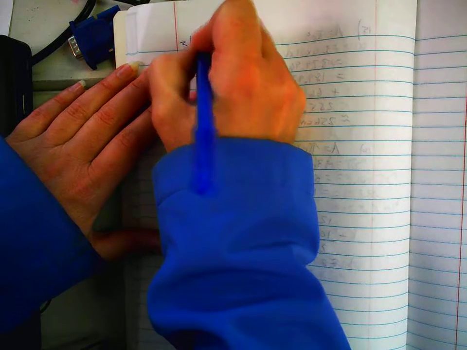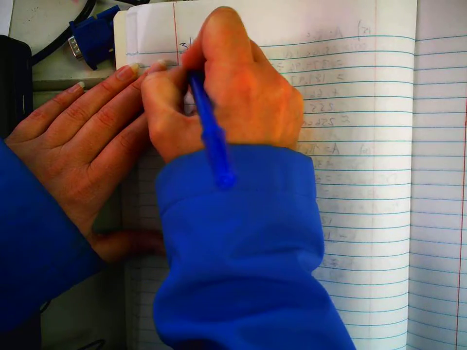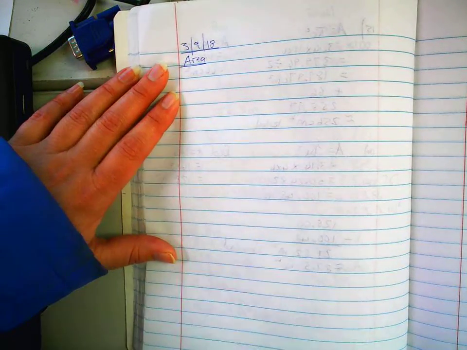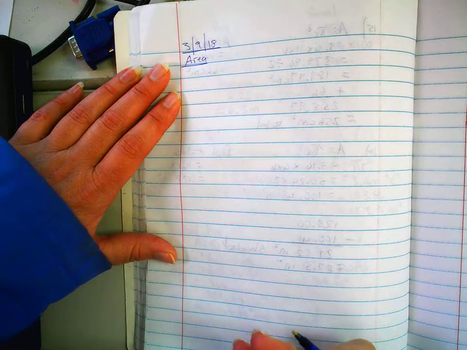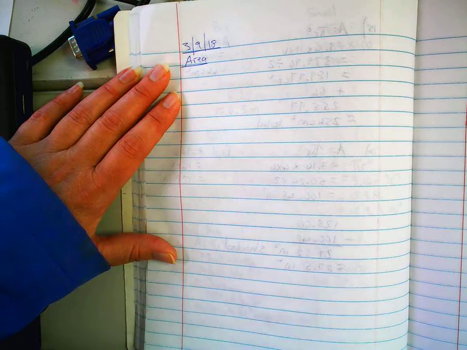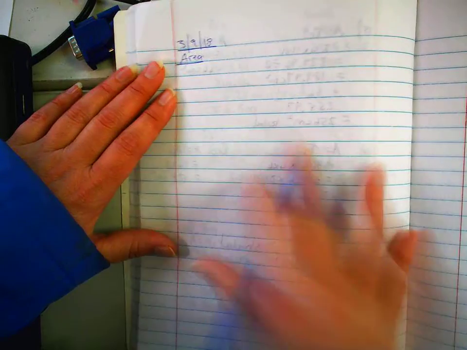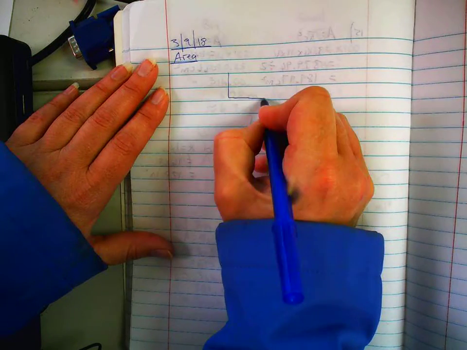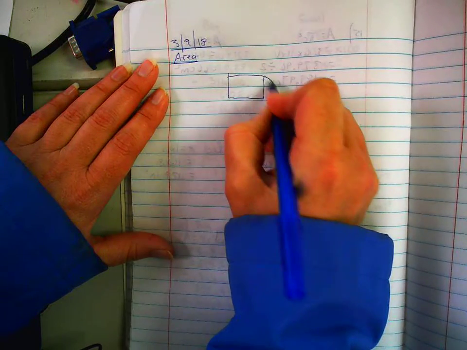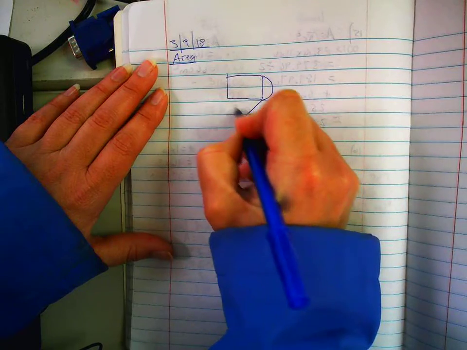Hey guys, today's lesson is going to be quick and easy because we're going to work on area. We're going to go over a few formulas that you may have forgotten, and we need these formulas to do the area of complex figures. First of all, a complex figure could be something that has a rectangle and half a circle and a triangle.